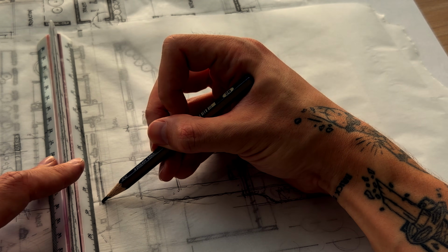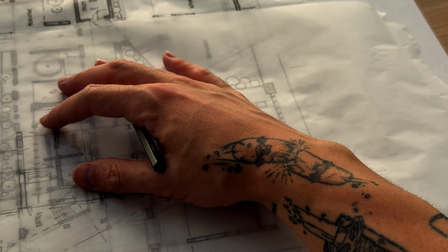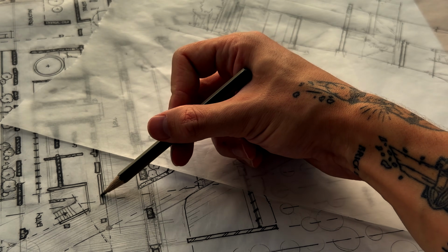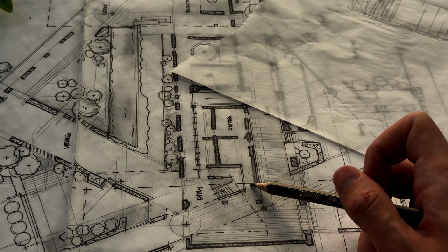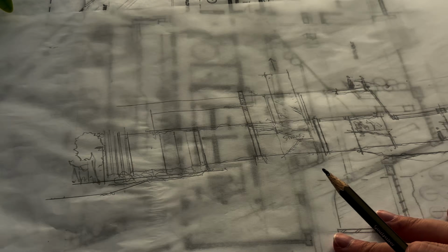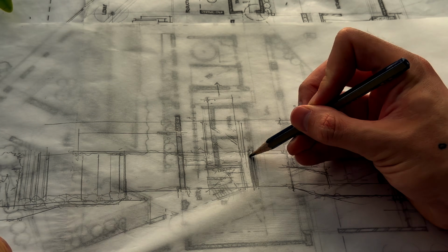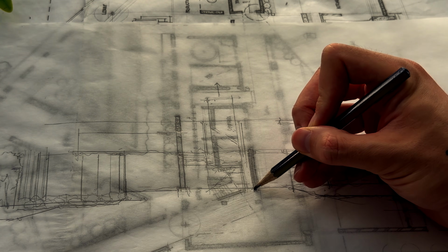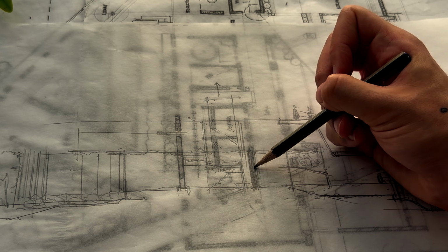We can start to draw these in much thicker lines because we're showing that we're cutting through that. As you can see, we've got our existing wall here, and this is being cut through, but this isn't. So showing that in your section in this stage is crucial, because this needs to be lighter than this because this is being cut through.